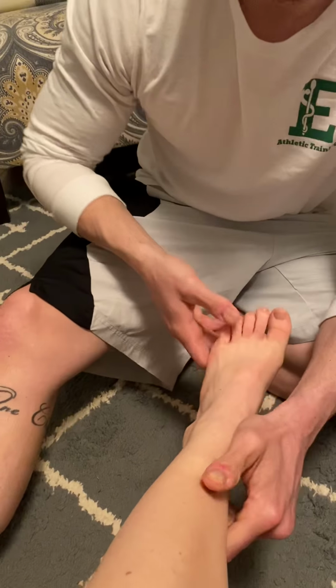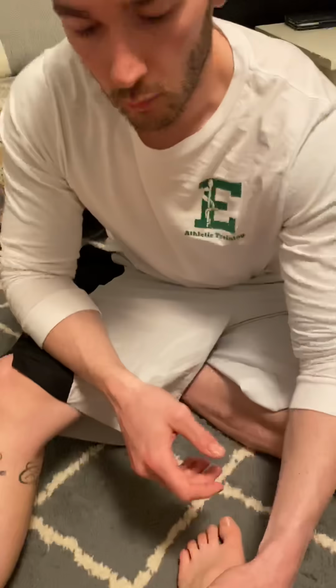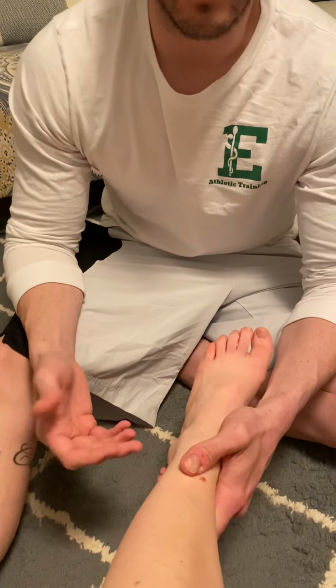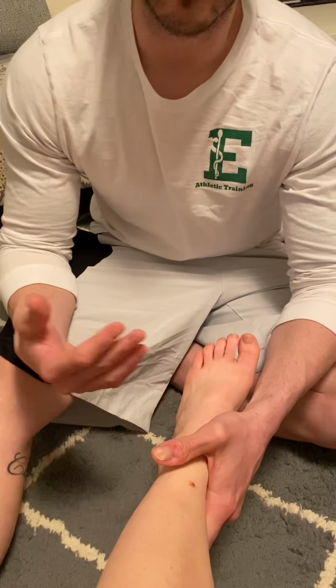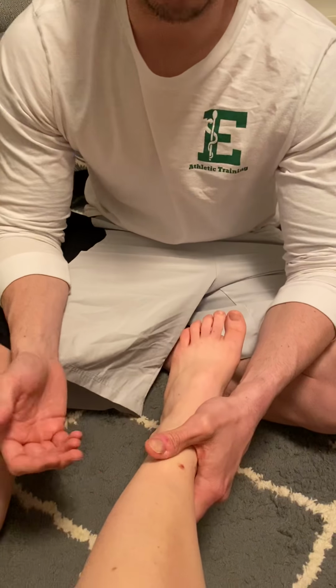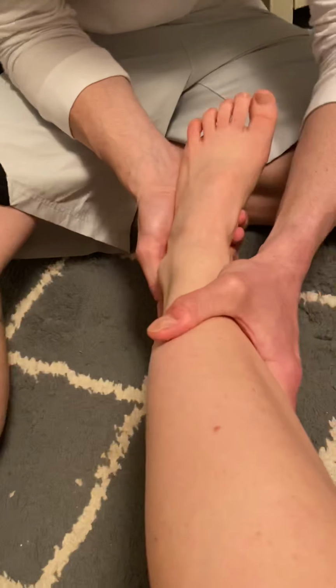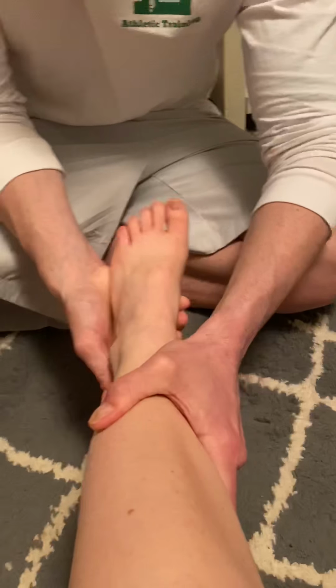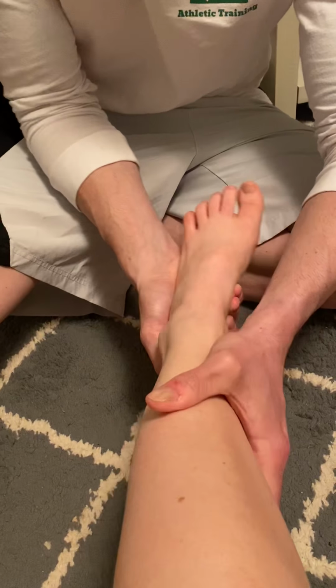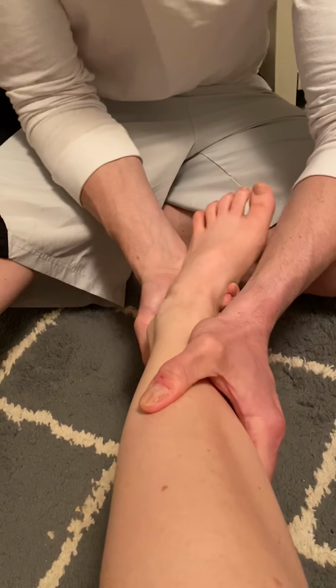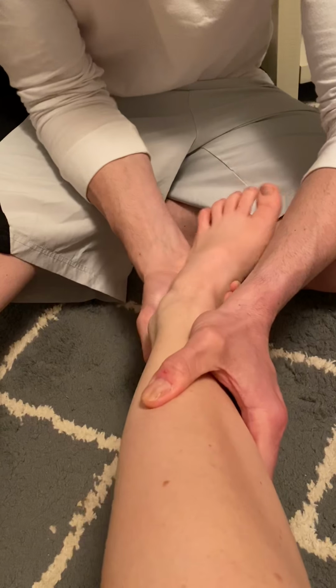All right, so you're going to want to move into special tests. First thing you do is Talar tilt test. This will help you see any sort of laxity that they have in the lateral ankle with the ATF, PTF, and the CF ligaments. So you're just going to have a grip just in the calcaneus. You're going to move the foot into inversion. You test for any laxity there.